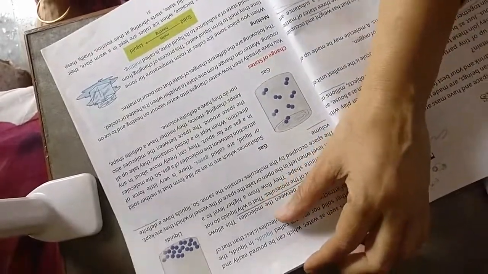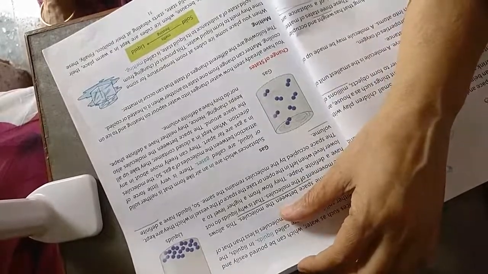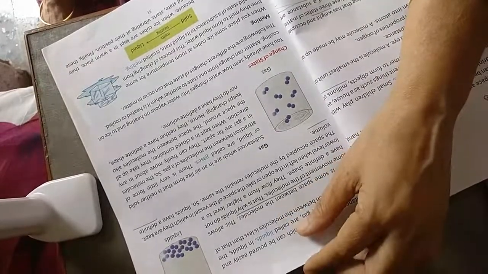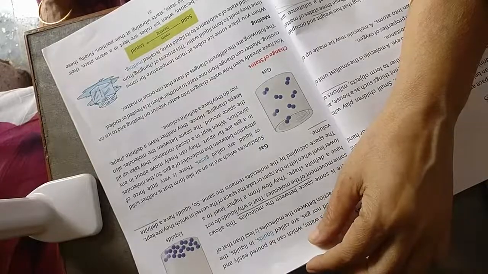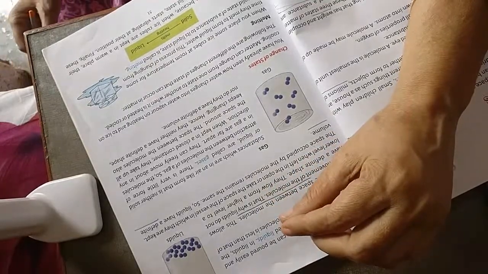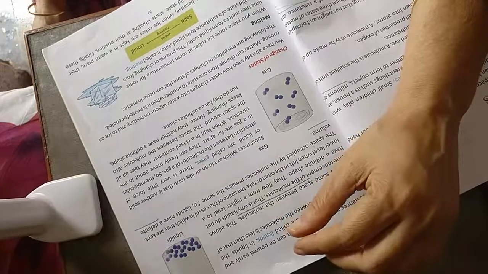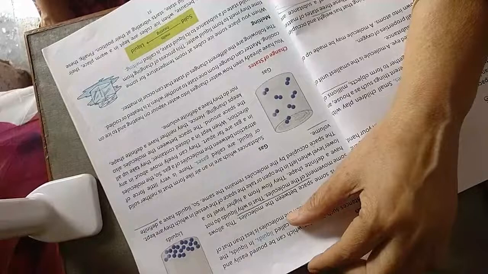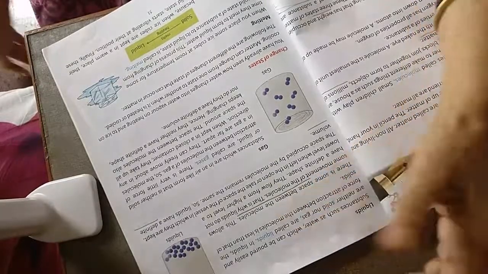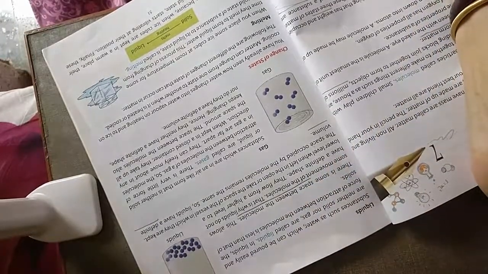Air is a mixture of gases, like oxygen, nitrogen, carbon dioxide, all are gases, so they have no attraction between them. So there is no force of attraction between the molecules of gases. The molecules in a gas are far apart.